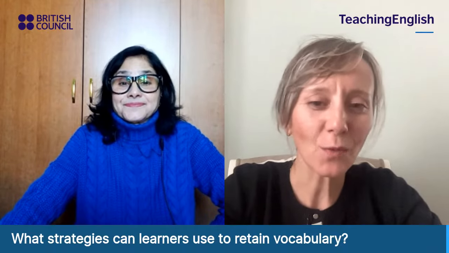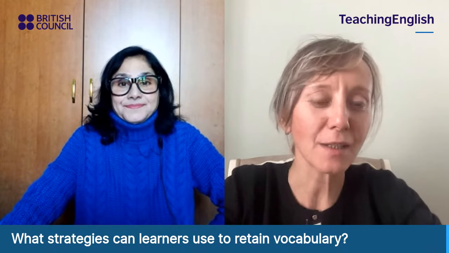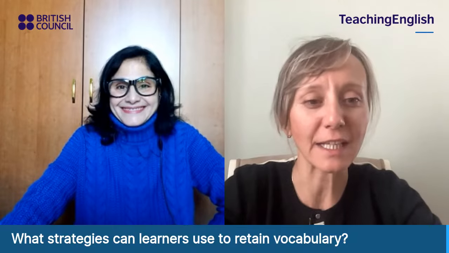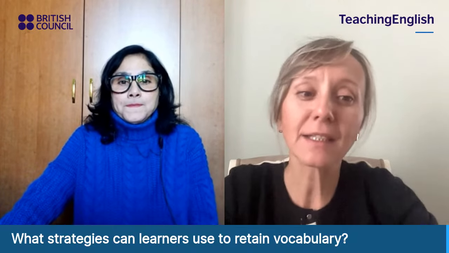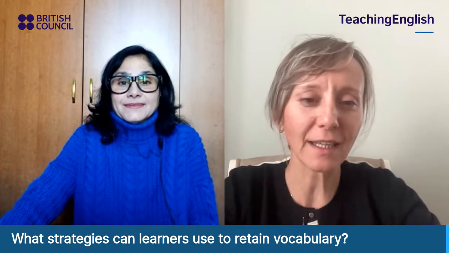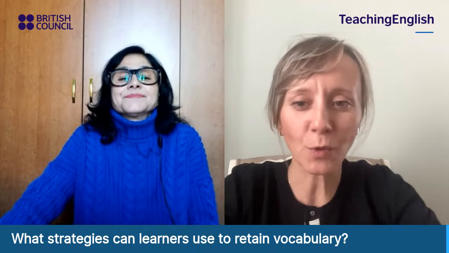So far, we have shared word network, grouping words, those two-sided cards, flashcards that can be used, and lots of other ideas, right? So what about your strategies? How do you help your learners retain vocabulary inside and outside the classroom so that they can actually enjoy this process also?